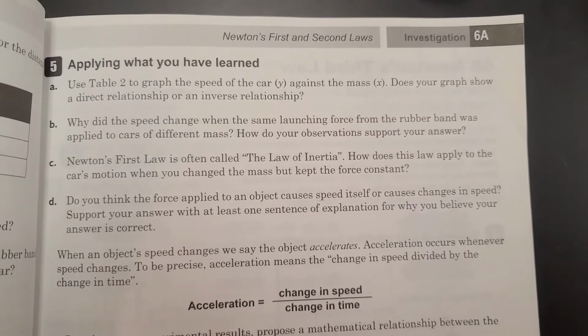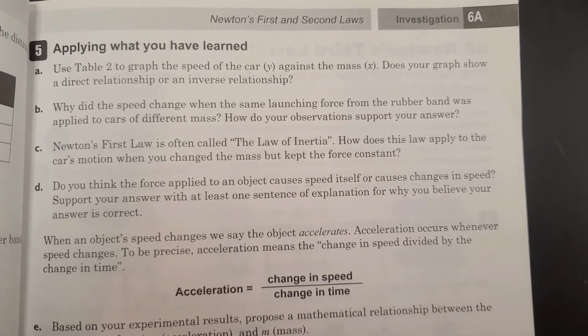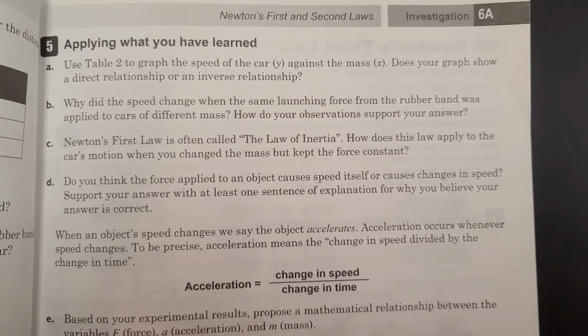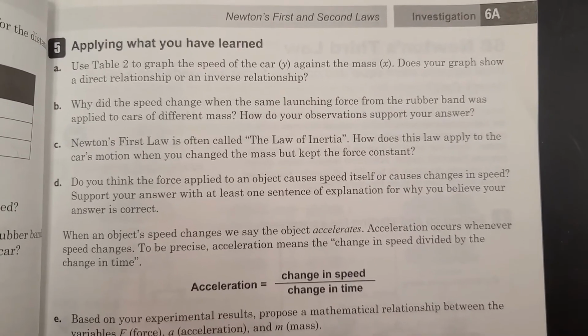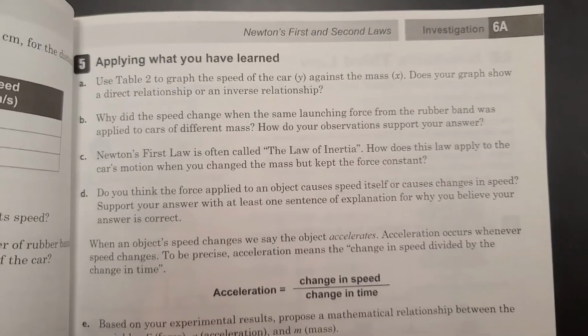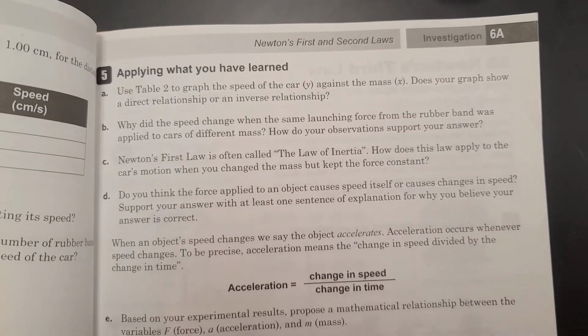All right, now for part 5, we get to apply what we've learned. So we're going to be answering each of those questions. And again, there will be another graph. So I'll let you guys read these directions and do this part on your own.